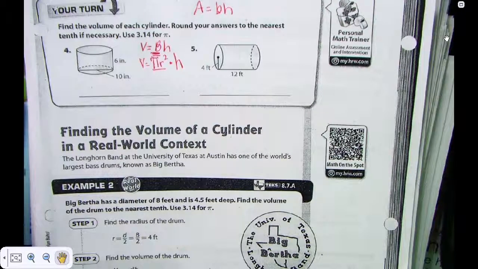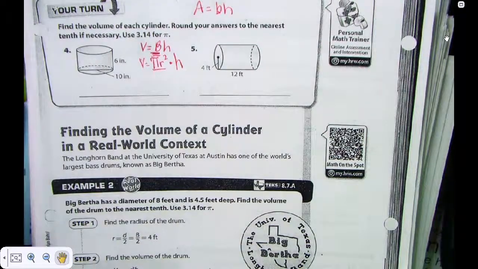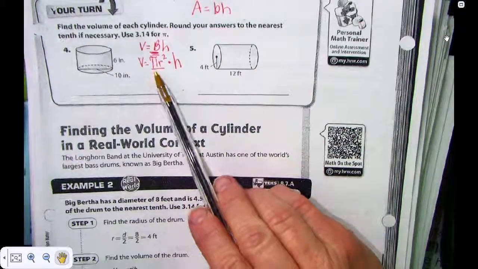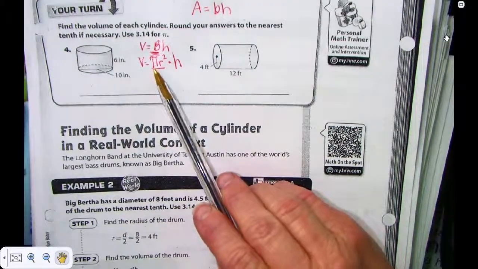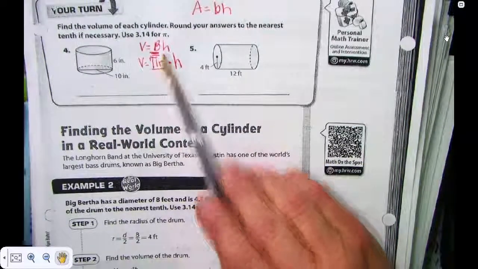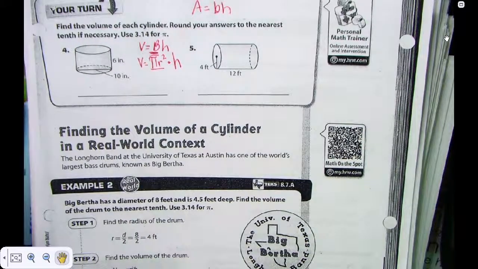And guys, I'm going to really be picky about this, that underneath the capital B, you write, oh, it's a circle. So I'm going to put the area of the circle just like this. And we're going to follow the formula. That's why I've been so picky about following the formula.